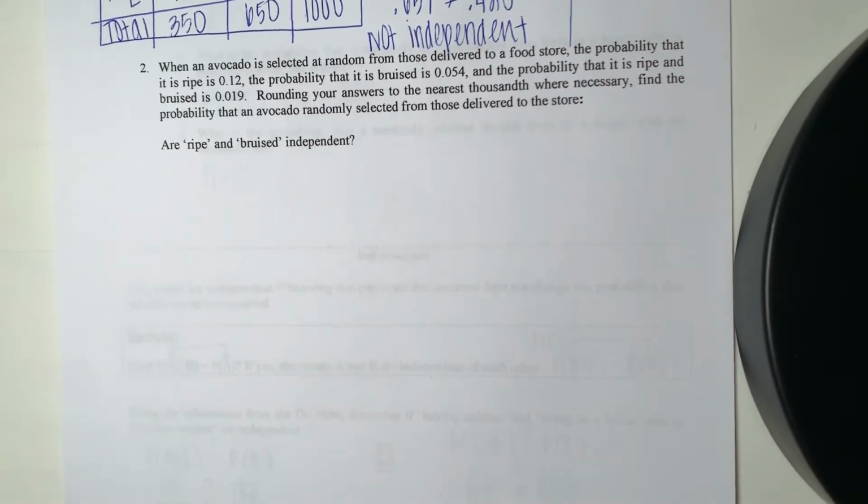Okay. So when an avocado is selected at random from those delivered to a food store, the probability that it is ripe is 0.12, the probability that it is bruised is 0.054, and the probability that it is ripe and bruised is 0.019. Rounding your answers to the nearest thousandth where necessary, find the probability that an avocado randomly selected from those delivered to the store are ripe and bruised independent, which is actually very weird wording now that I'm reading that out loud, but that's besides the point.